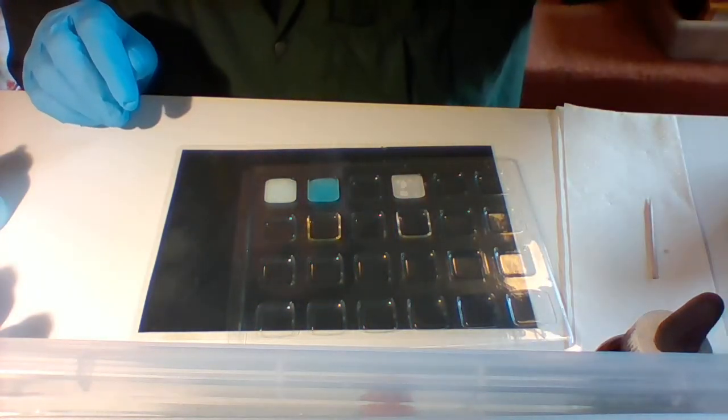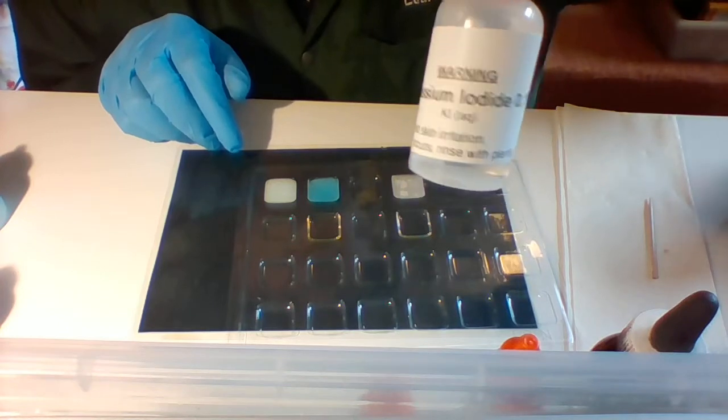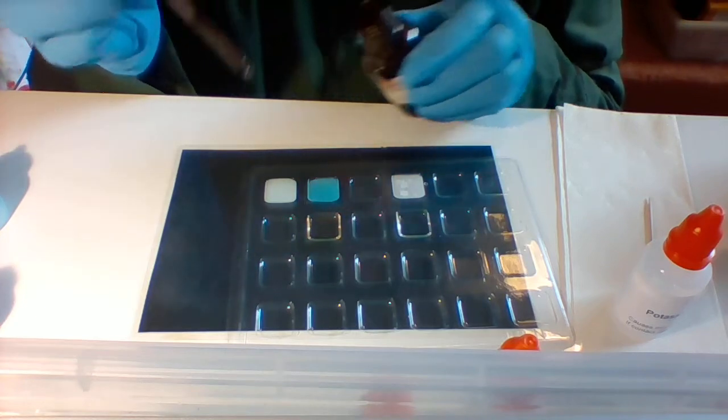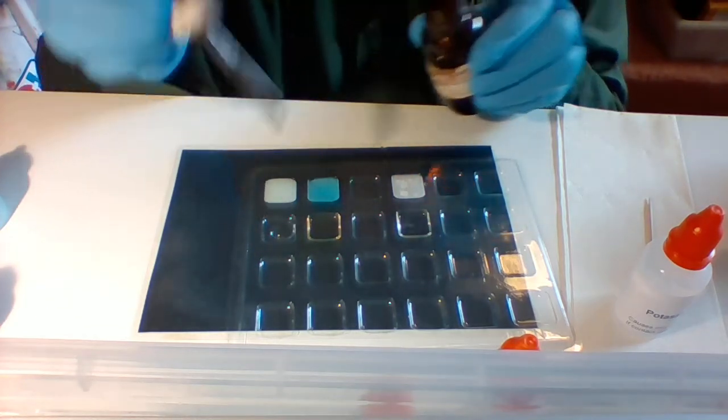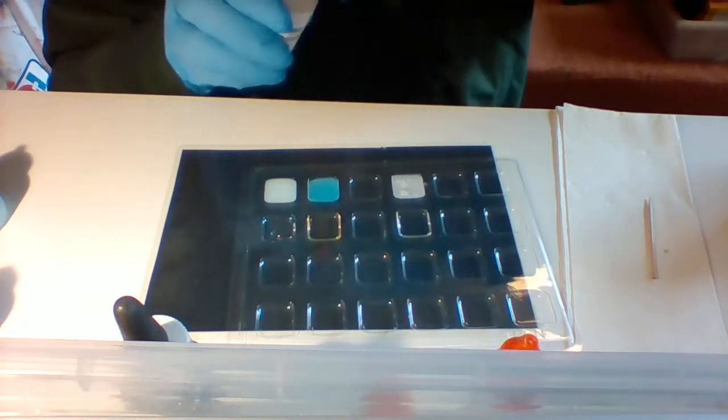All right, let's try another one. Let's go with potassium iodide and silver nitrate. Both of them are clear and colorless. You can see that clear and colorless. Potassium iodide is also clear and colorless.